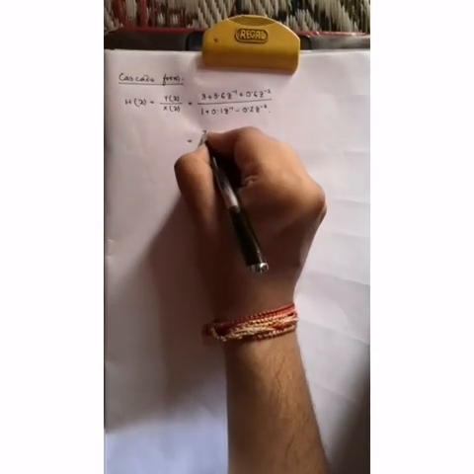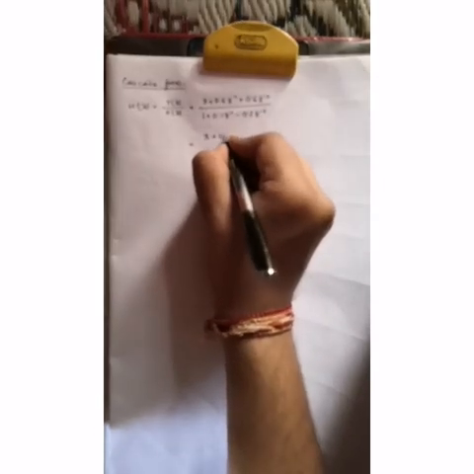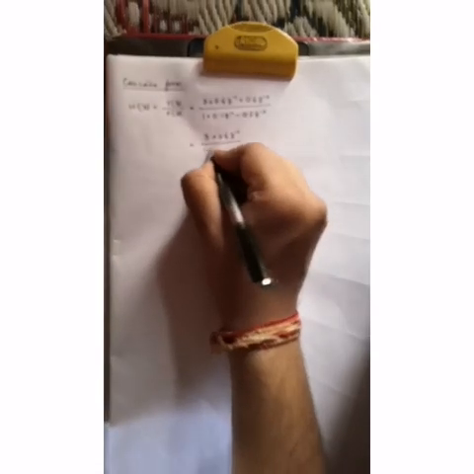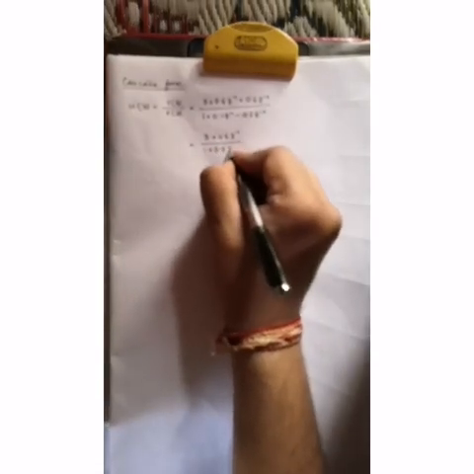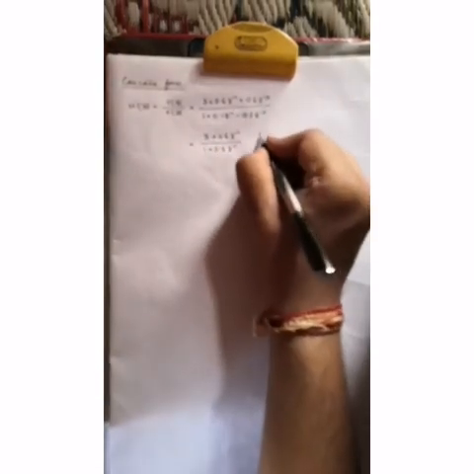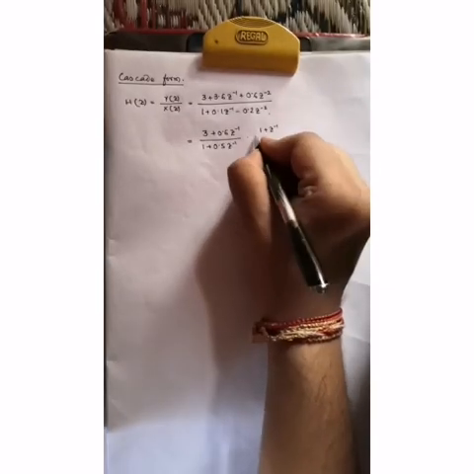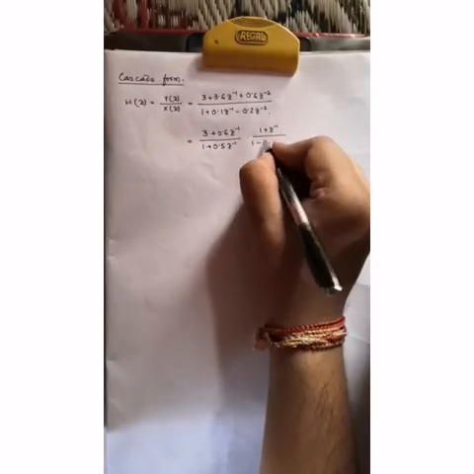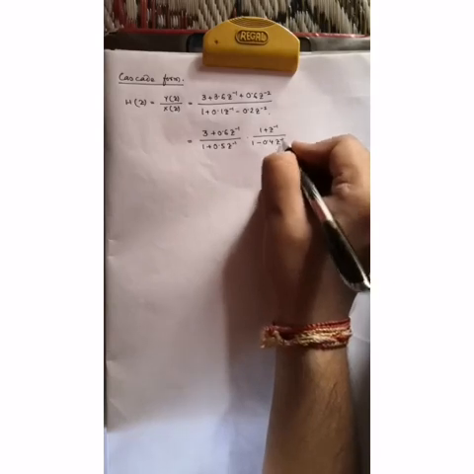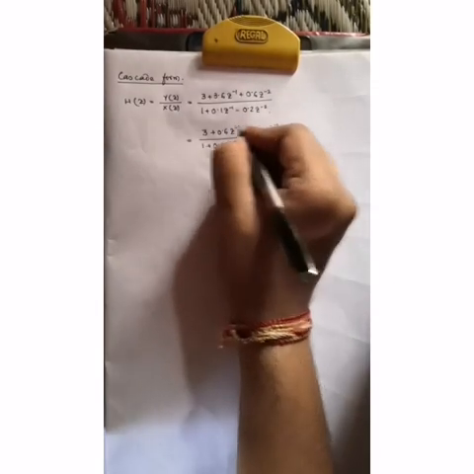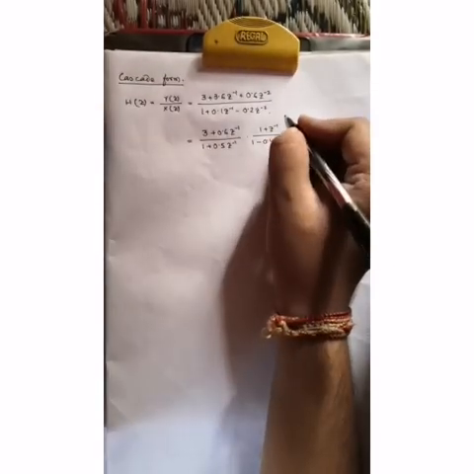So this becomes 3 plus 0.6 z inverse by 1 plus 0.5 z inverse, into 1 plus z inverse by 1 minus 0.4 z inverse. This part is H1(z), this part is H2(z).